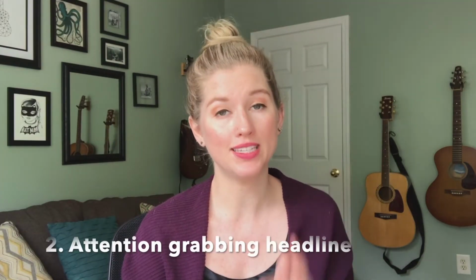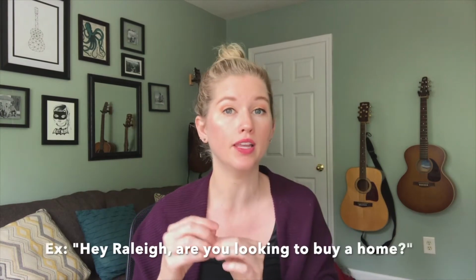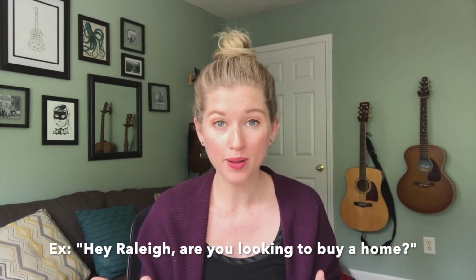Number 2 is an attention-grabbing headline. Something that works really well is sort of calling someone out for living in a certain area. So you would say, hey Raleigh, are you looking to buy a home? Then if they are looking to buy a home, that's gonna be like, oh yeah, they're talking to me. So you want something that's really gonna grab their attention and make them wanna read more.